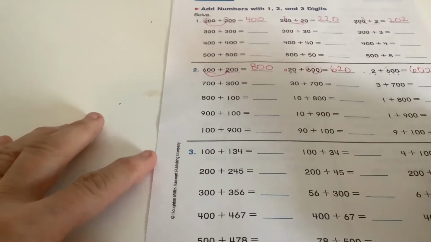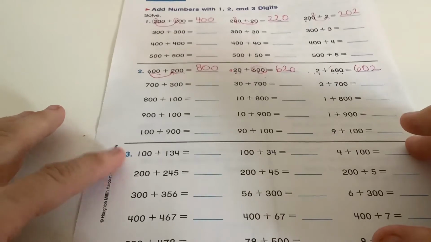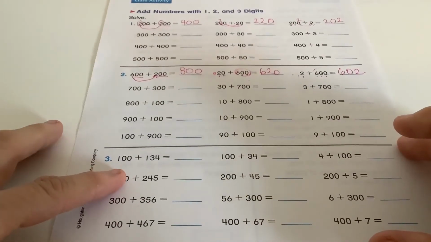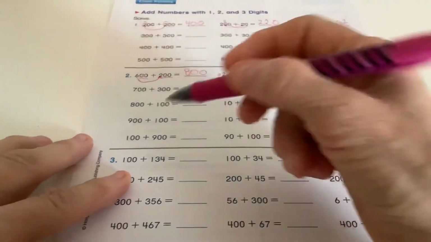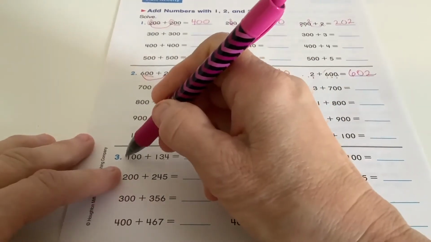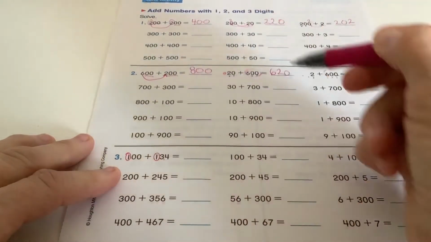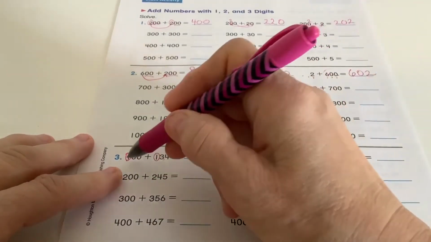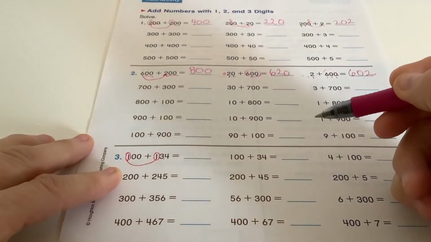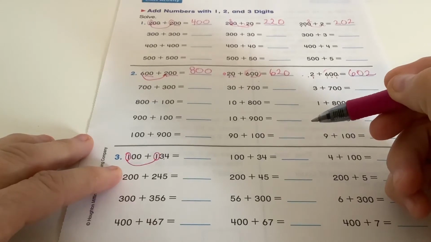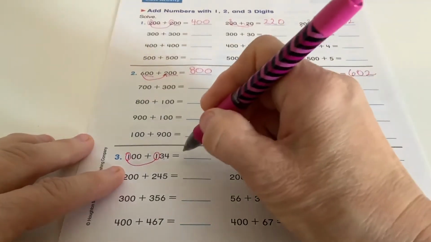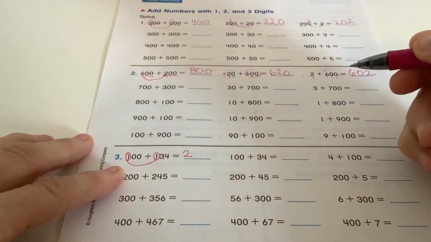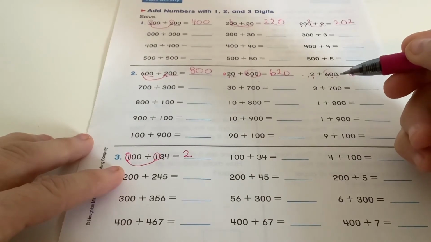In our last section, we are adding a combination of numbers, but we can do it the same way. Let's circle our hundreds digits in both numbers. We have 100 plus 100. 1 plus 1 is 2, so that's going to give us 200.